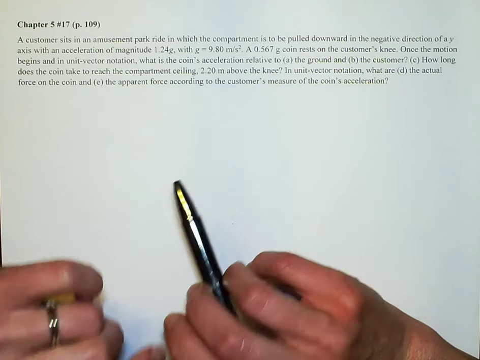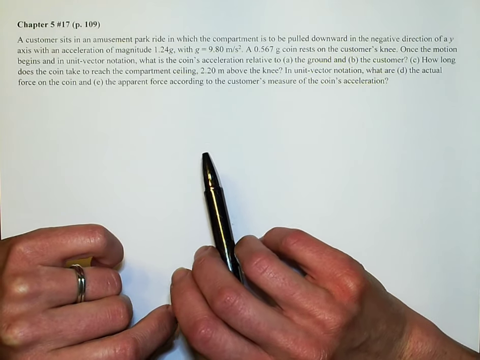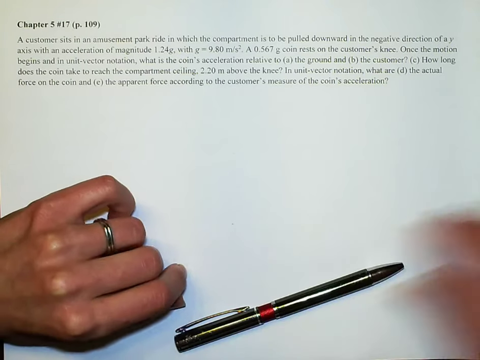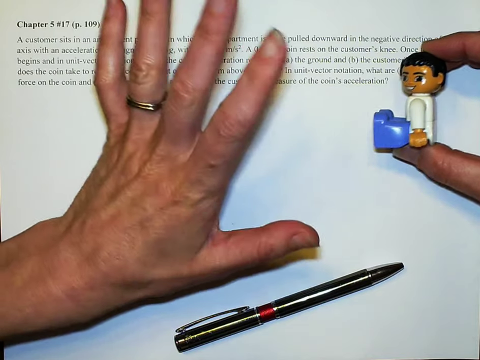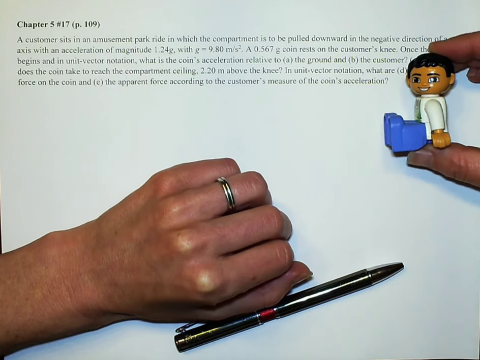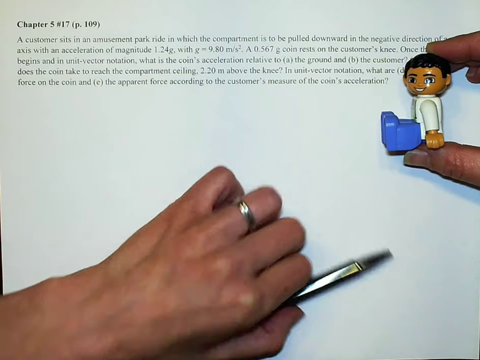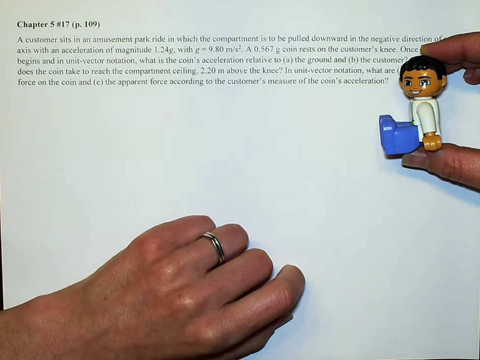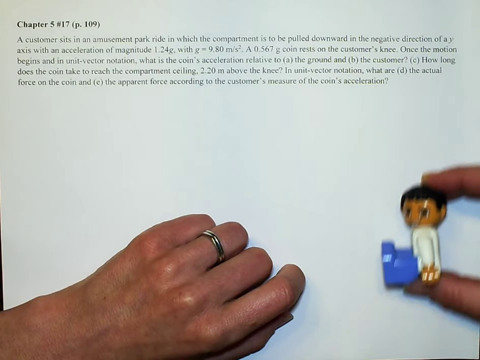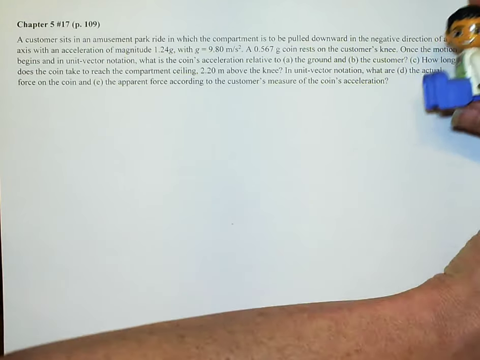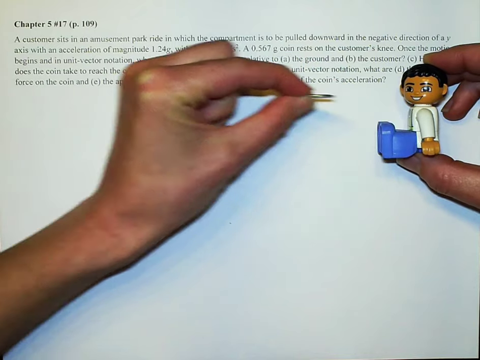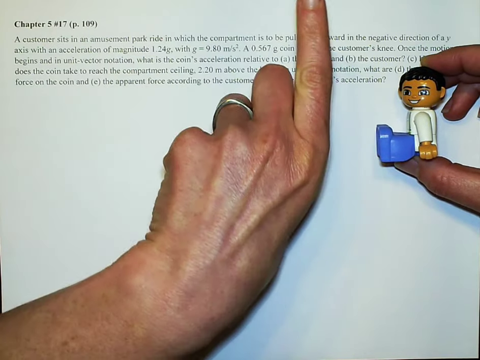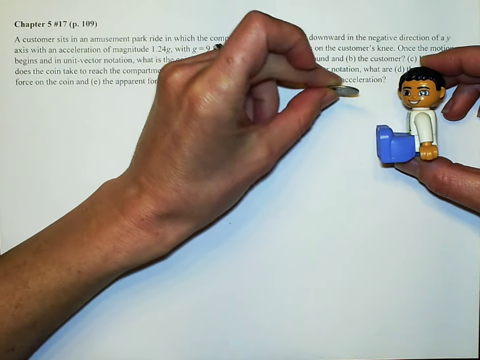So you might notice I haven't drawn a picture yet, which I typically do. The reason is because I have this friend right here to illustrate what's going to happen. I think sometimes understanding what's happening is the trickiest part. So this little dude is going to be going on this amusement park ride. It's kind of like drop zone, like he's dropping straight down. But he puts a coin on his knee. So normally, let's assume that this is the upward direction, this is the downward direction, and that gravity is pulling us down in this downward direction.